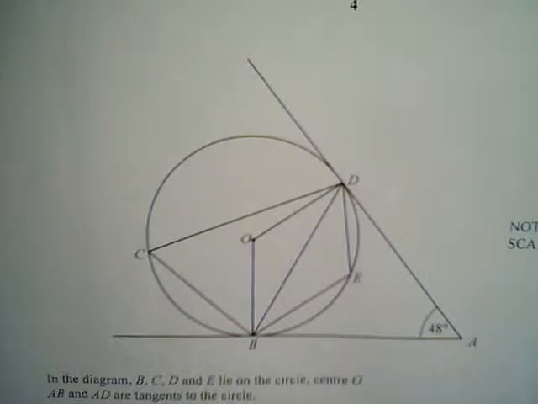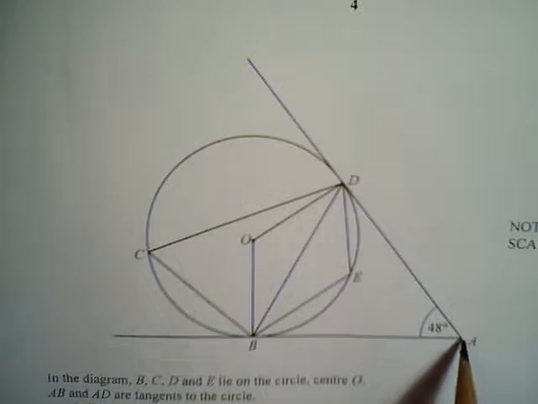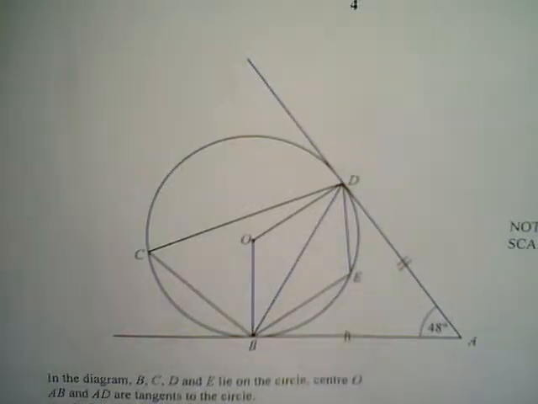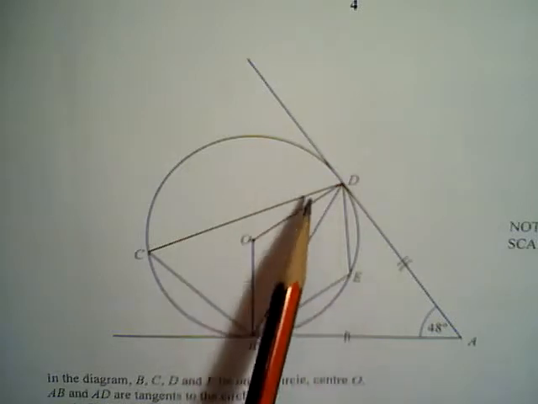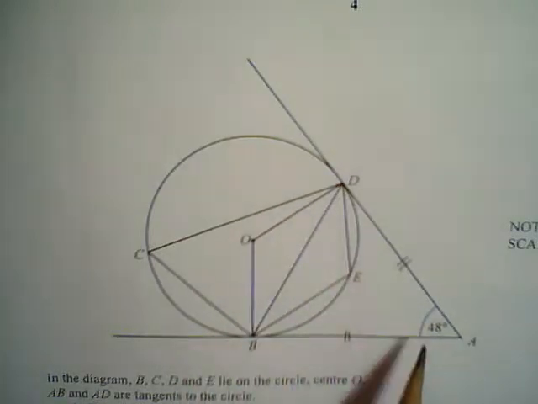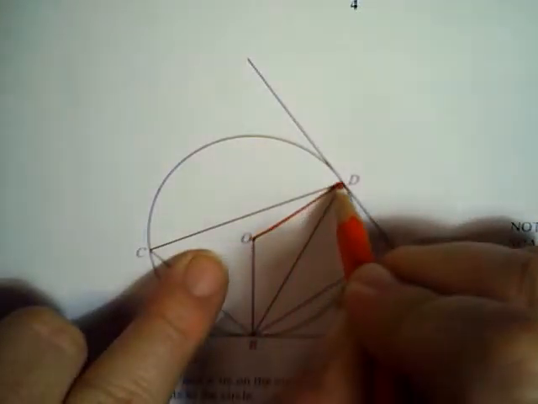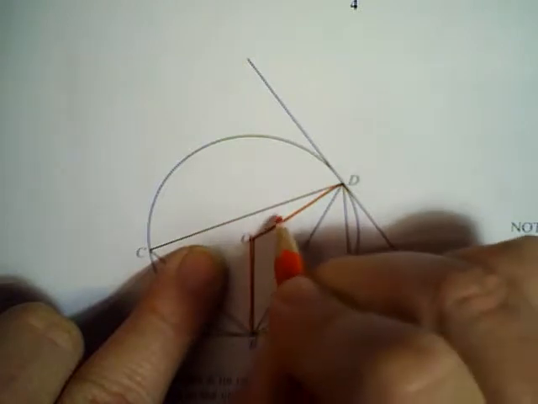Some important things to see there. They are tangents, so from the same point, that line segment and that line segment will be equal to one another. And then angle BAD is 48 degrees. Good, so something more interesting here is that this is a radius, and that radius would be equal to one another.